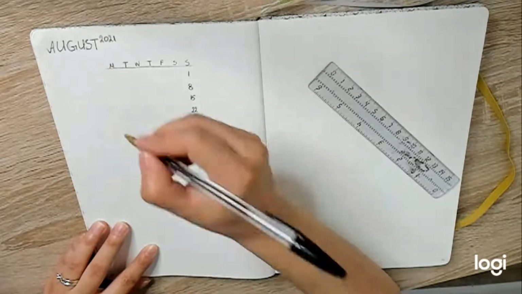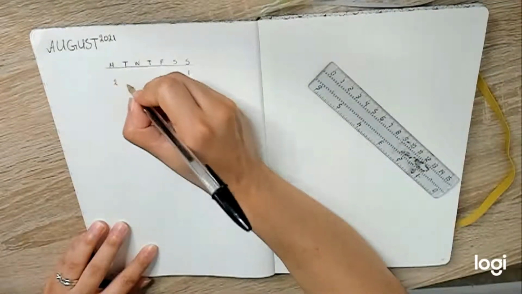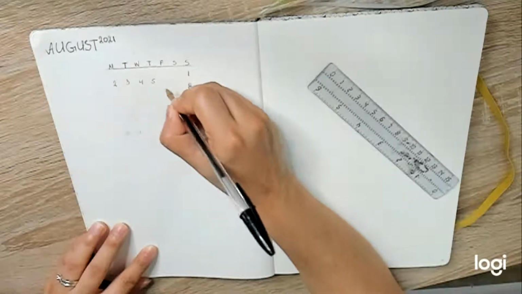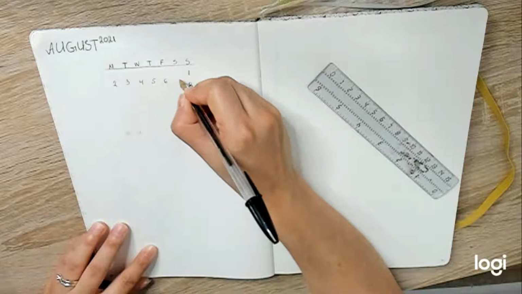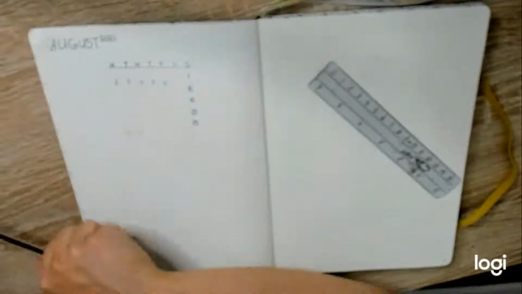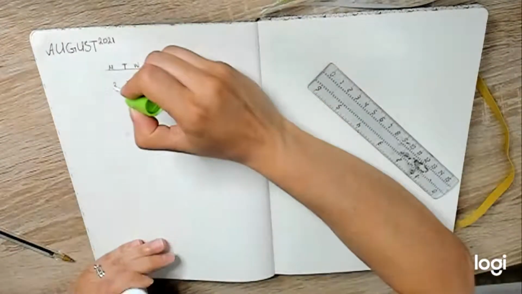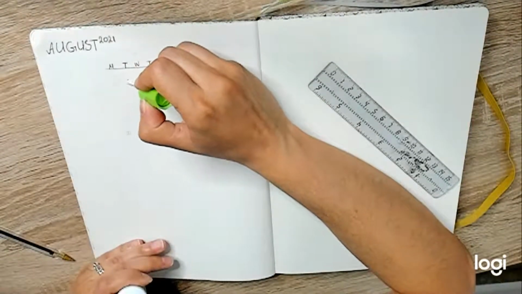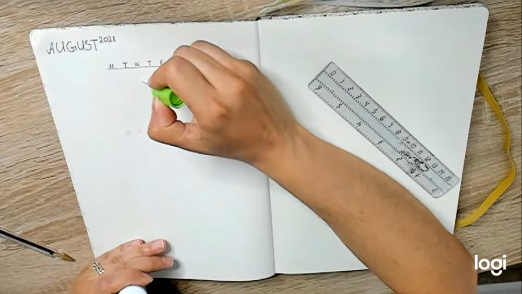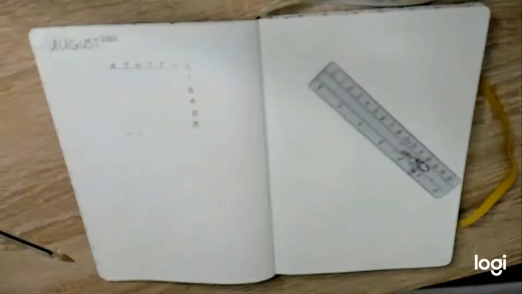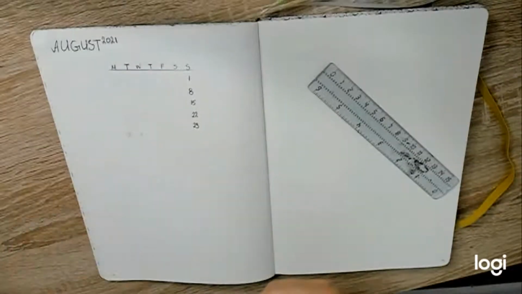Okay, so 1, 2, 3, 5, 6. You see, I made a mistake. This is what happens if you're a little bit stressed, I guess. I always say use a pencil first before you do anything with a pen. And this is an example of that, actually.